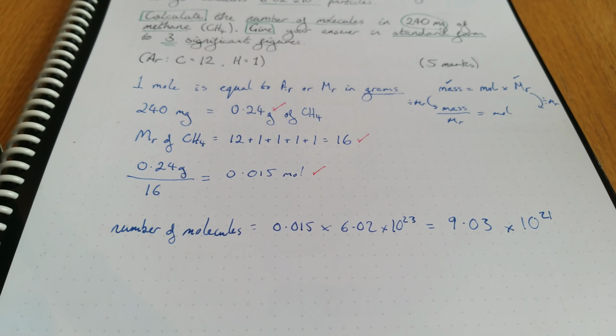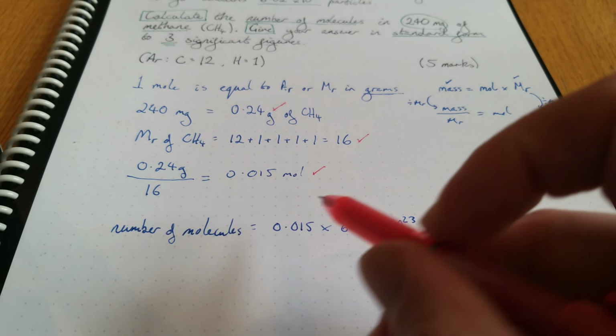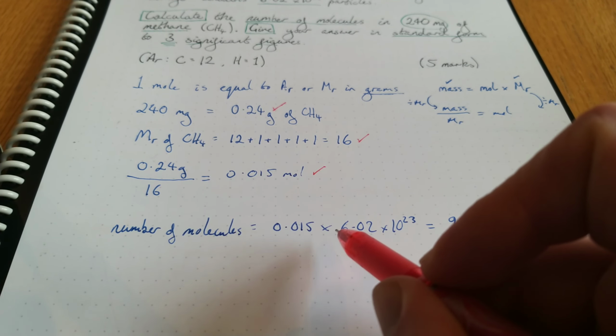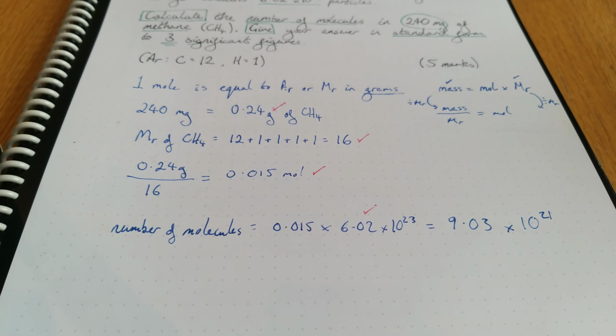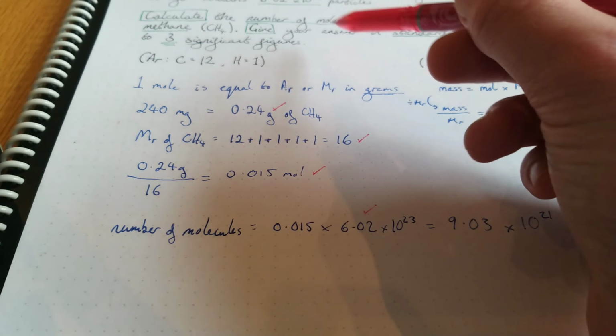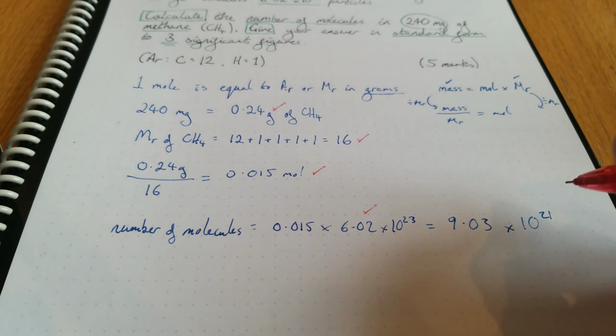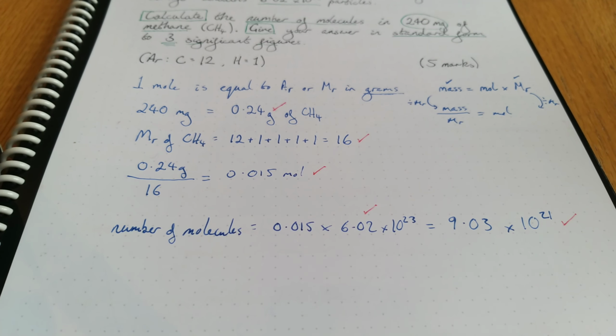A tick there. 1 mark for multiplying the number of moles by Avogadro's constant. Tick there. And the final mark for presenting your answer in standard form to 3 significant figures. There we have our 5 marks.